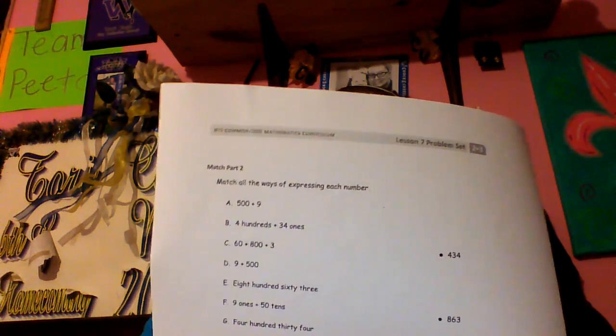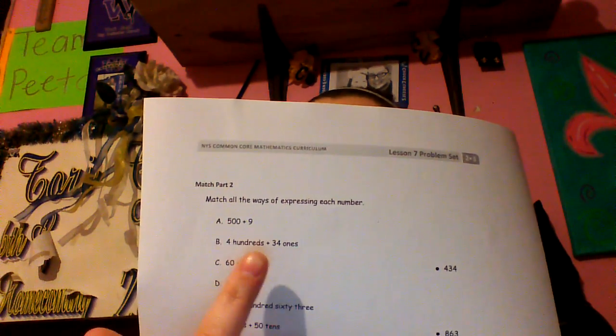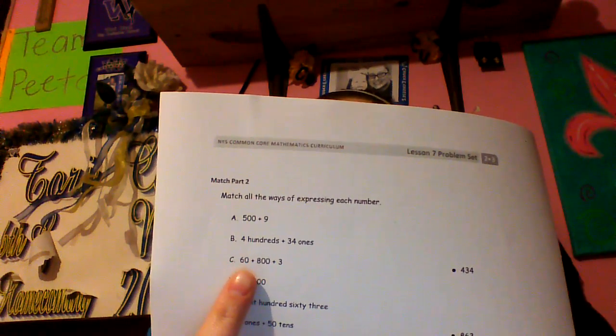After we did that, the students then did the match 2 worksheet, which was this worksheet. They had to match all the ways of expressing each number. So A was 509, so they would draw a line here. B was 434 ones, so they would draw their line here. C was 60 plus 80 plus 3, so they would draw their line here. And they did this worksheet, and then they turned this worksheet in as well.